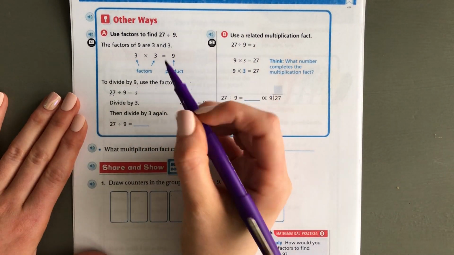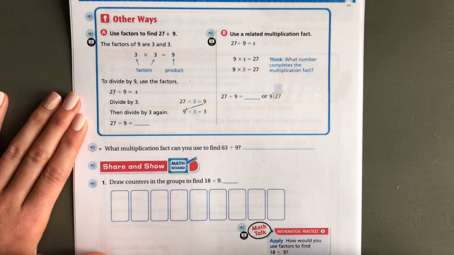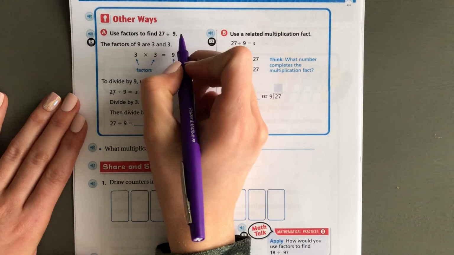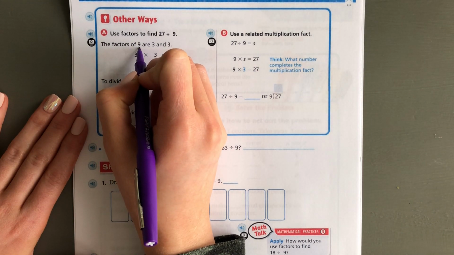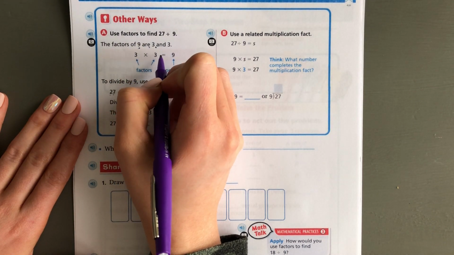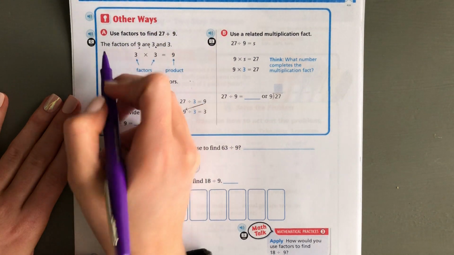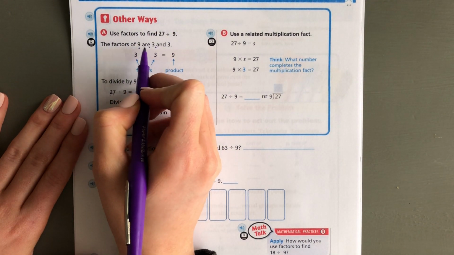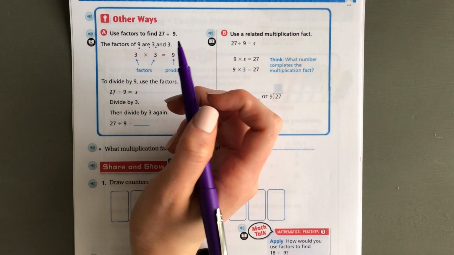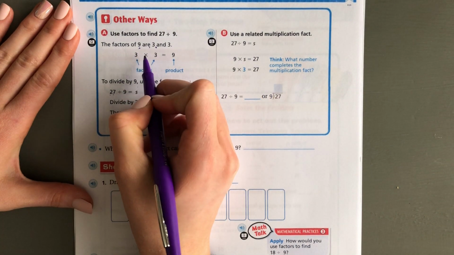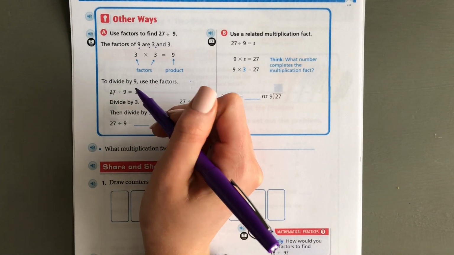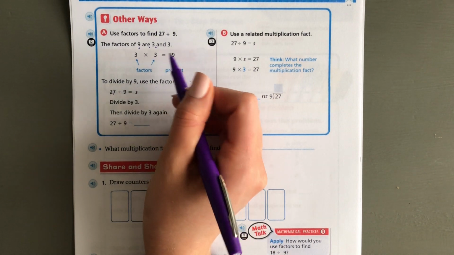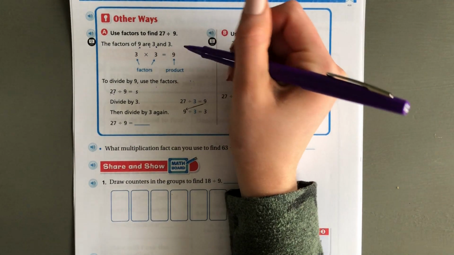So I can think of 27 divided by 9 like a multiplication problem. For example, it says the factors of 9 are 3 and 3. Let me read that again. The factors of 9 are 3 and 3. So you can think 3 times 3 equals 9. So when you divide by 9, you can use those factors by breaking this number down.